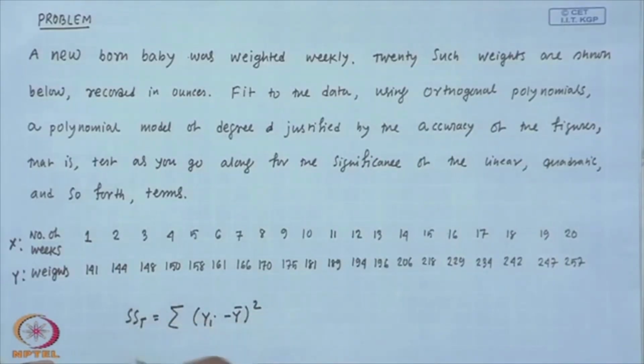Once you know the total variability, you can check that this is 26,018. This is the total variability, and I want my model to explain this variability.